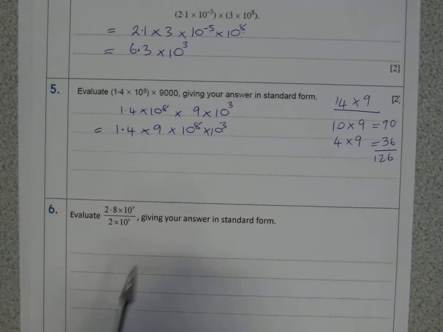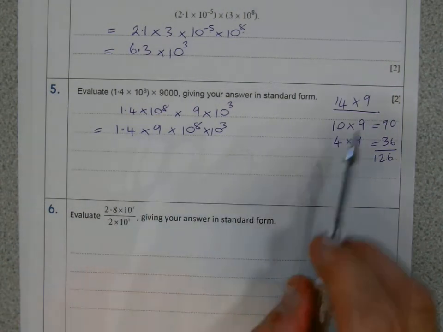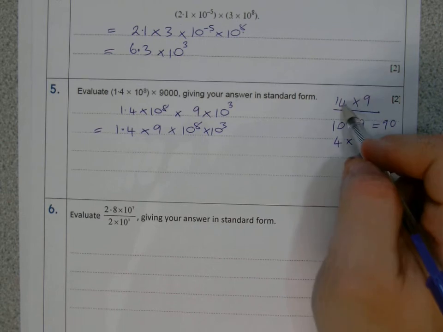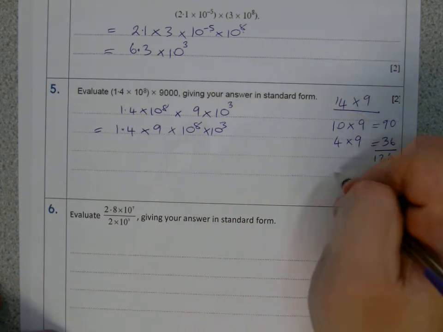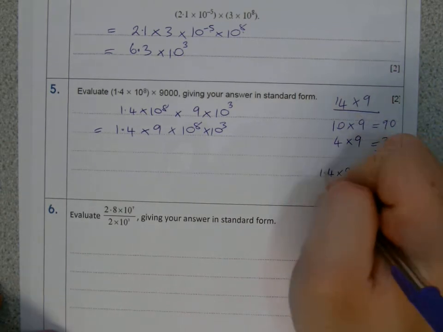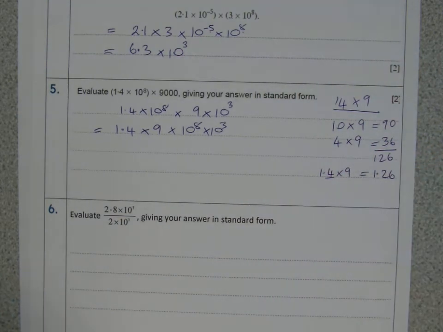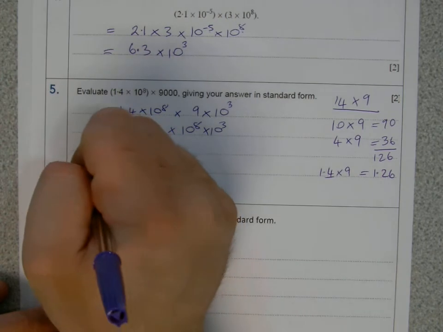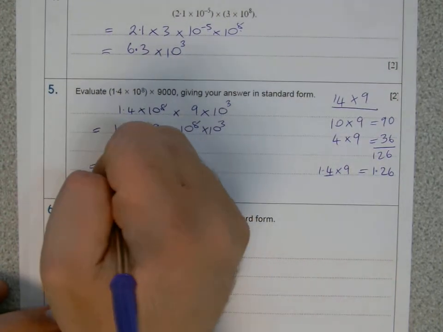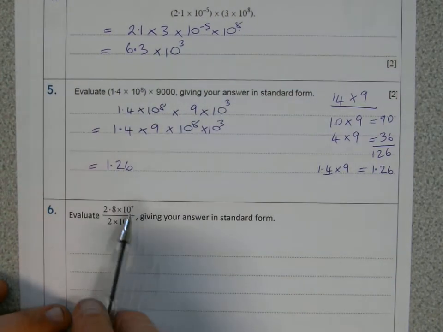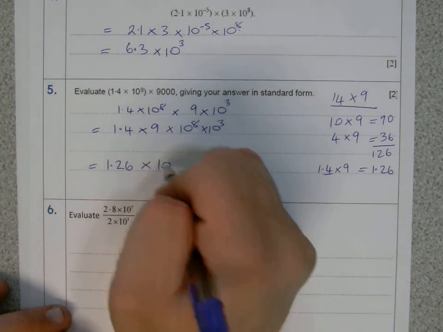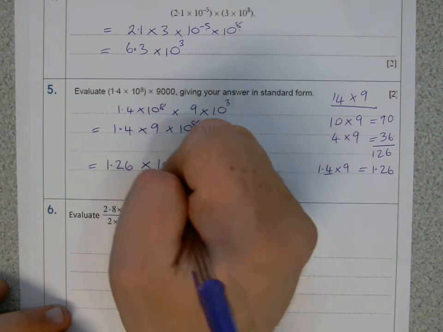Now, because I wanted 1.4 times 9, and 1.4 has got one decimal place, there needs to be one in the answer here. So we get 1.26. So my final answer will be 1.26, times 10, and when you've got the powers, you add them, so you get 11.